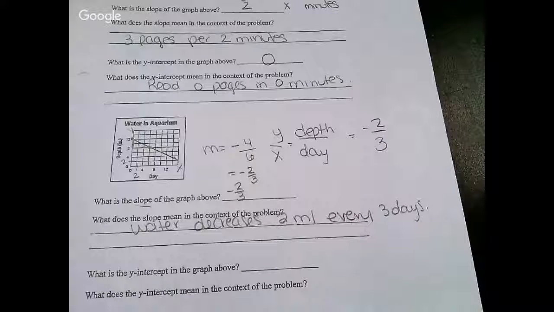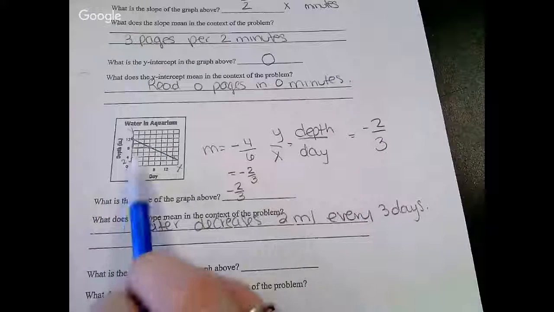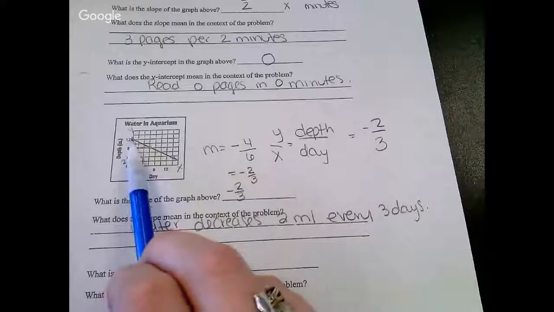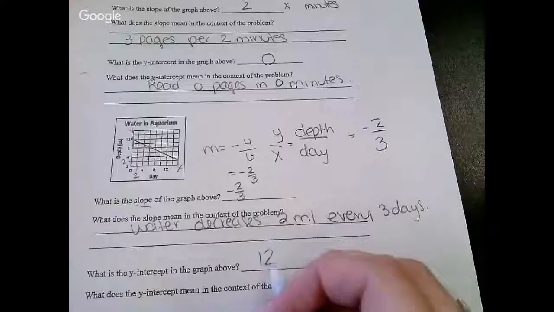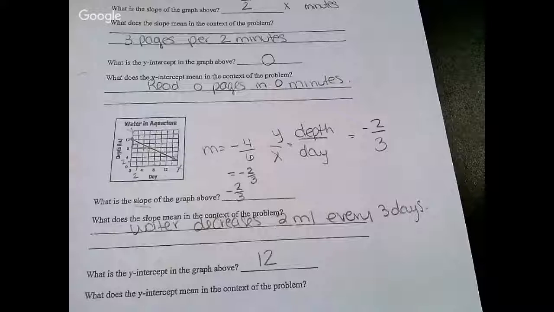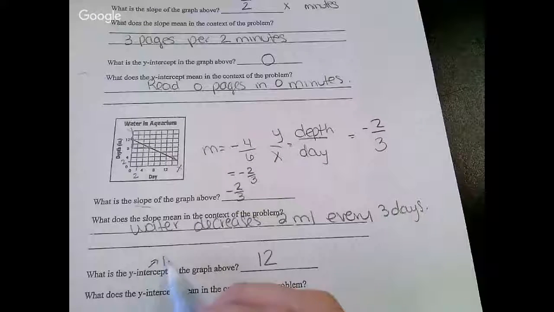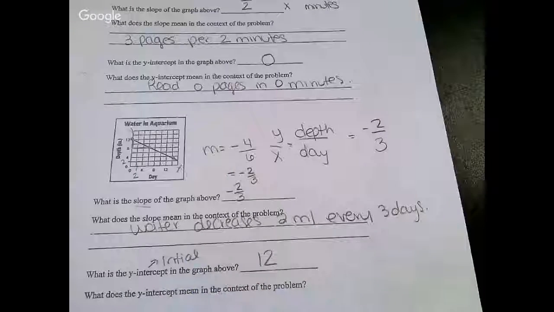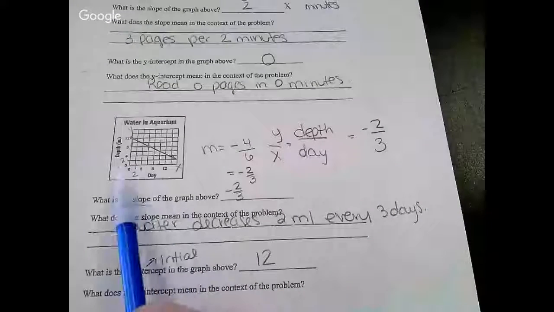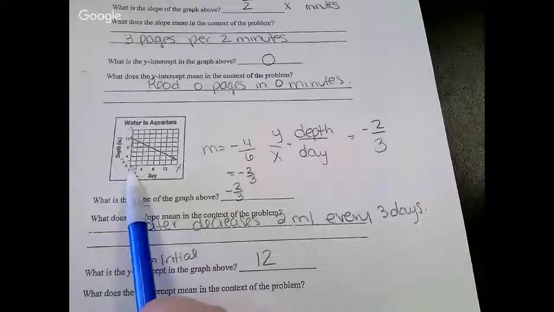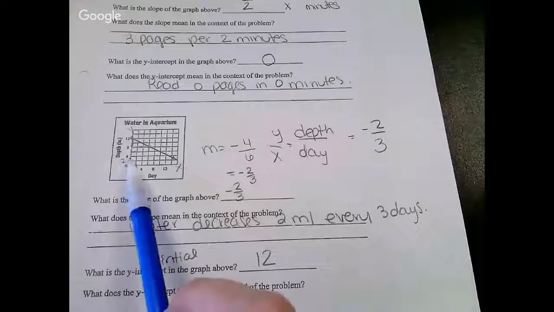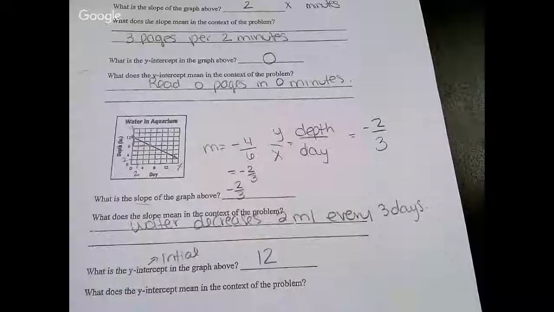So what is the y-intercept of this graph above? Well, it looks like it crosses the y-axis at 12. So 12 is my y-intercept. But what does that mean? Well, remember, y-intercept, that's your initial value. When we make a graph, that's where we start, right? So that means that after 0 days, our starting point was 12 milliliters.